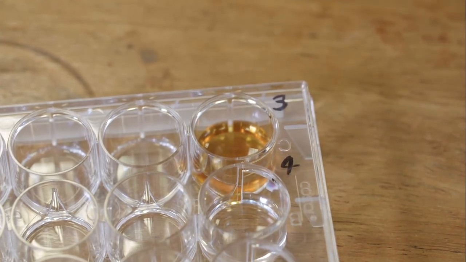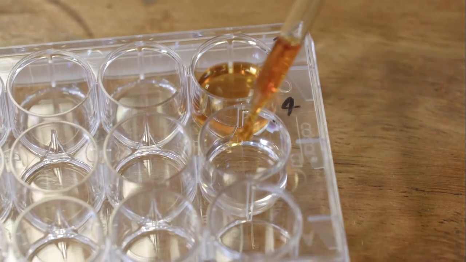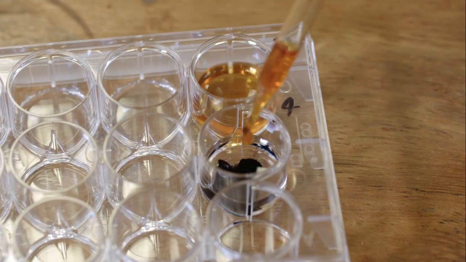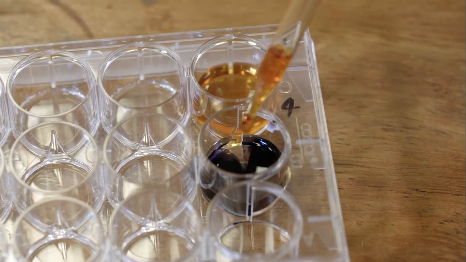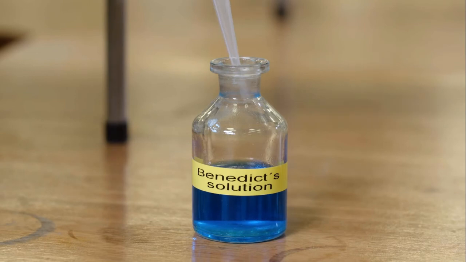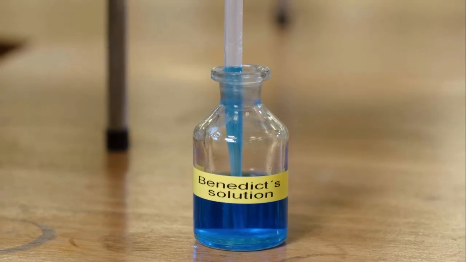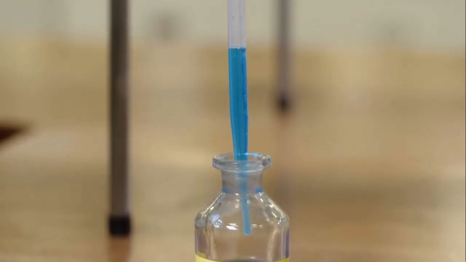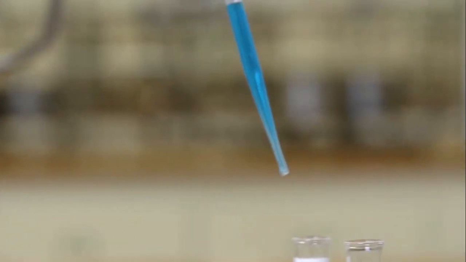A brown colour indicates there is no starch present in test tube 3. A blue-black colour indicates that there is starch present in test tube 4. To test for the presence of simple sugars, 20 to 25 drops of the blue Benedict solution is added to each of the test tubes.